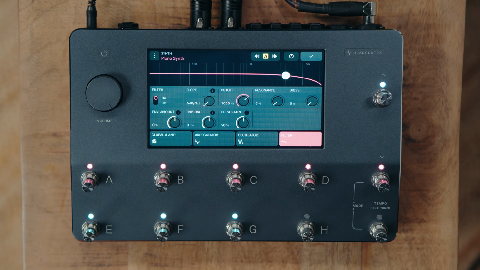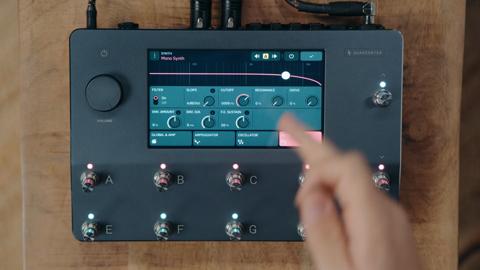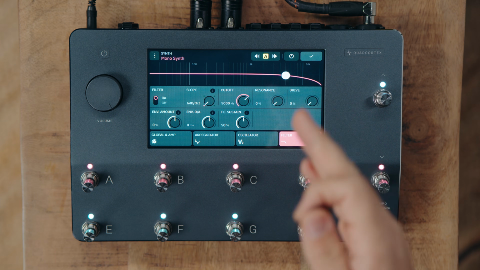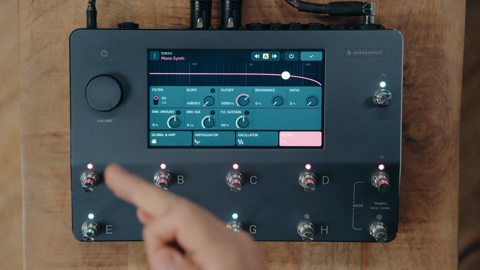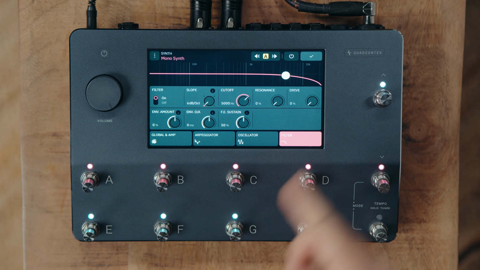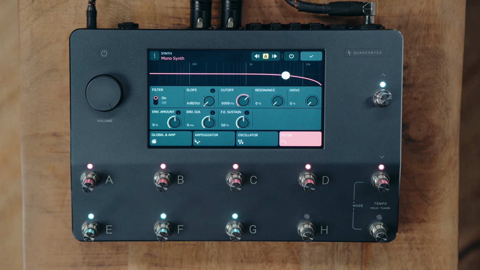And finally, we have the filter page. This is where we can choose to cut out different frequencies and control the envelope of the filter. So firstly, along the top, you can see we've got a great visual representation of what the filter is doing to the sound of the monosynth. We have control to turn it on and off. And now if we start moving through the different parameters, I'll show you how it affects the sound.